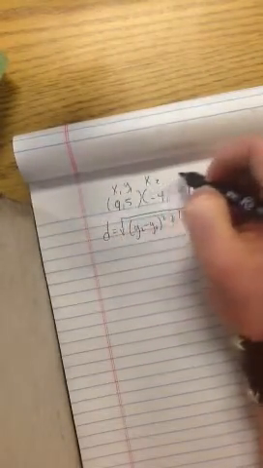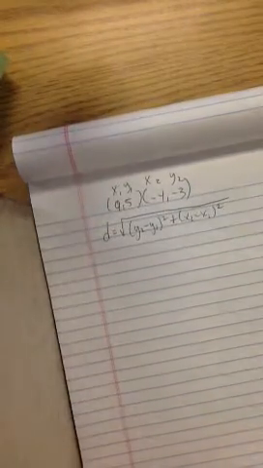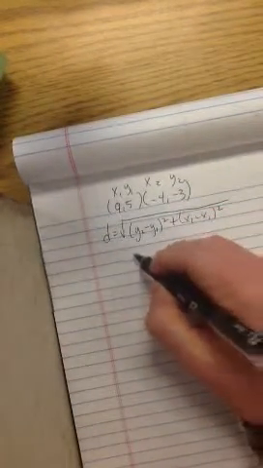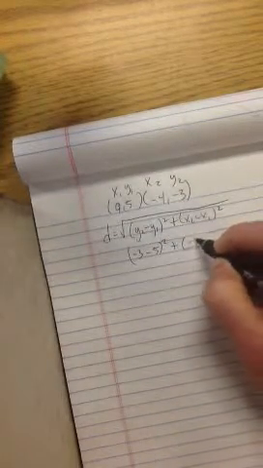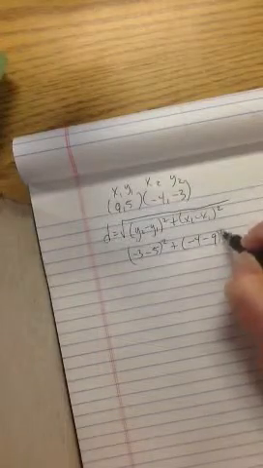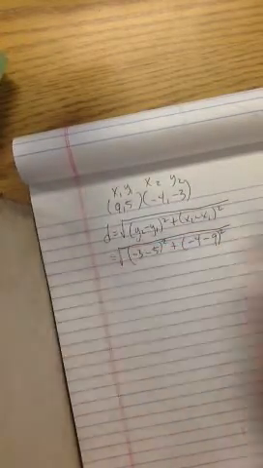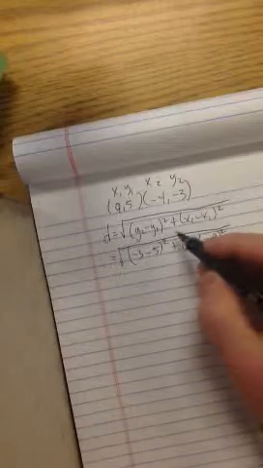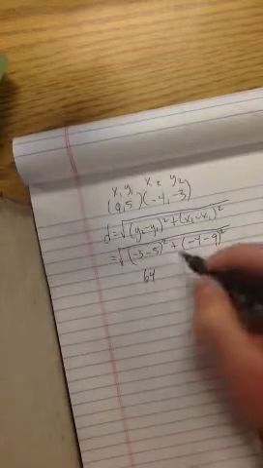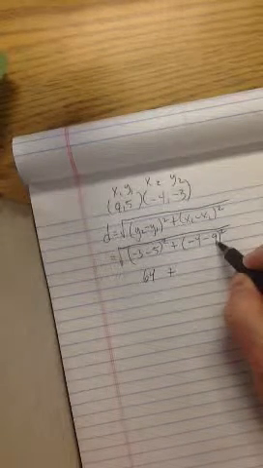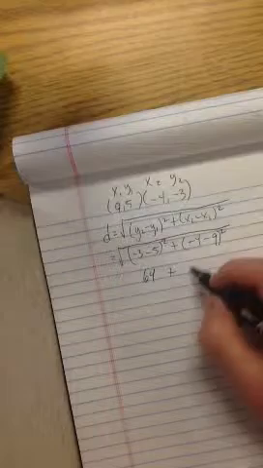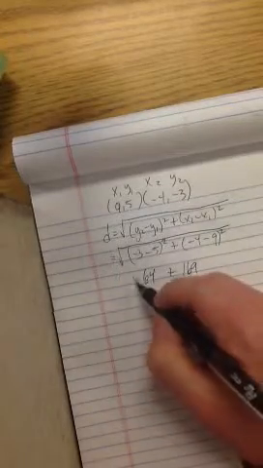But for this sake, let's just say that since this guy is the first one, we'll say x1, y1, and x2, y2. So we go through the process: negative 3 minus 5 squared plus negative 4 minus 9 squared. Negative 3 minus 5 is negative 8. We square it, we get 64. See, that negative went away. Plus negative 4 minus 9 gives me negative 13, which gives me a positive 169.